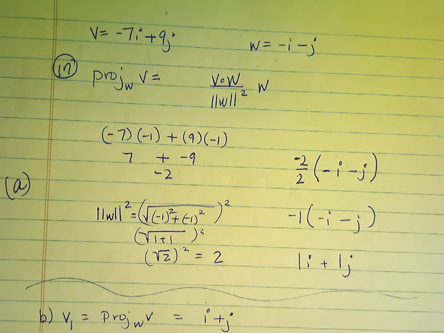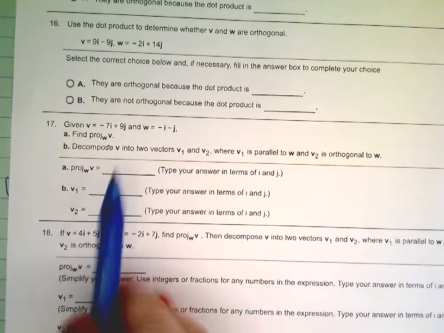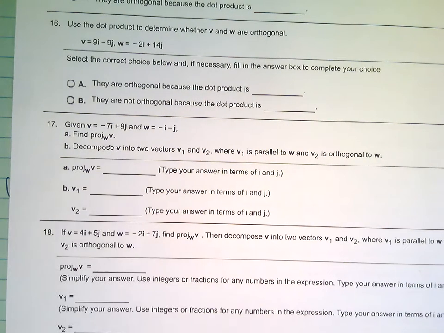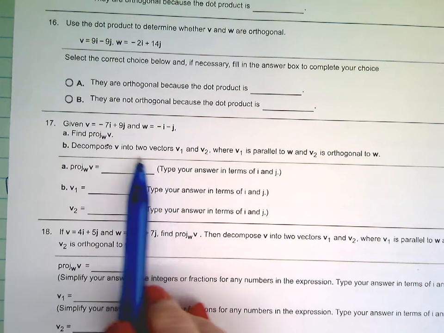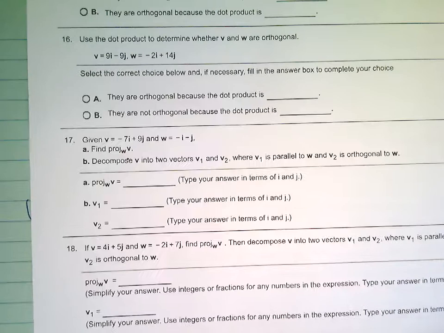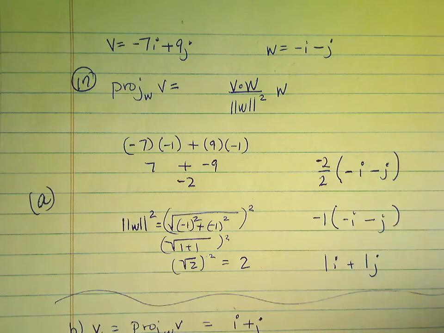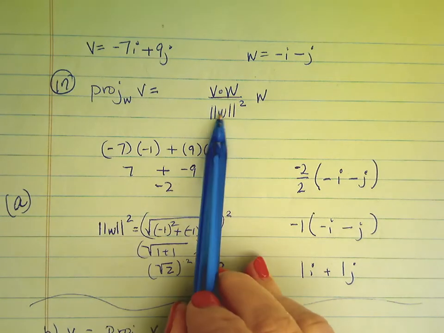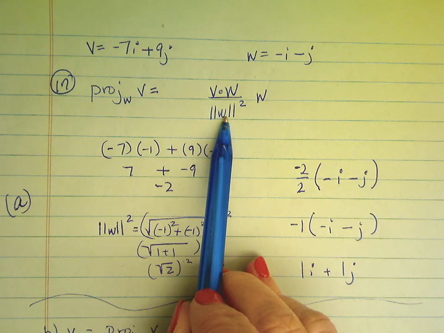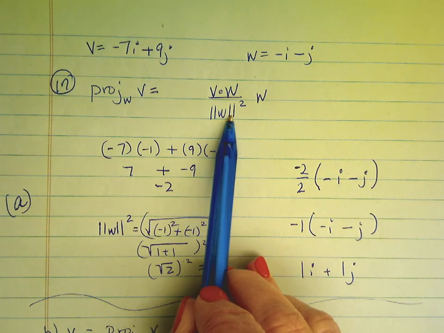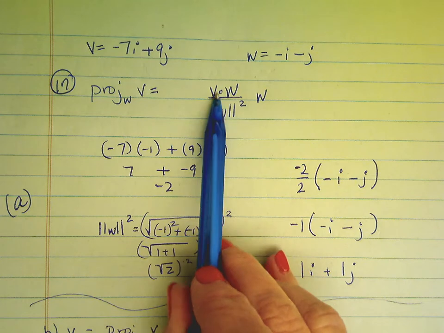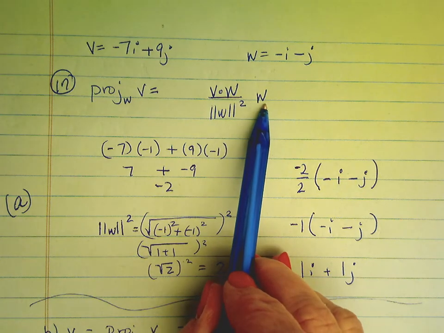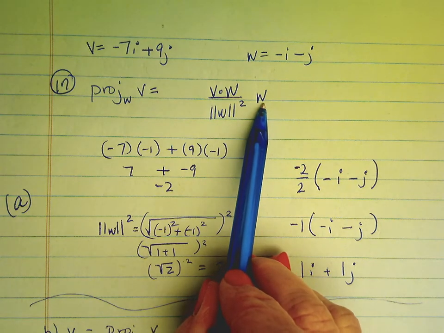17. 17 changes gears on us, and we are asked to find the projection, W onto V. So this is our formula for doing that. It is the dot product of V and W over the magnitude of W squared. Take that ratio and multiply it like a scalar by W.